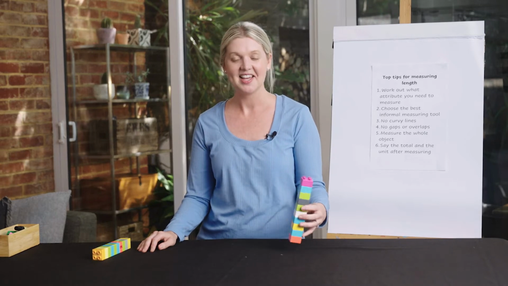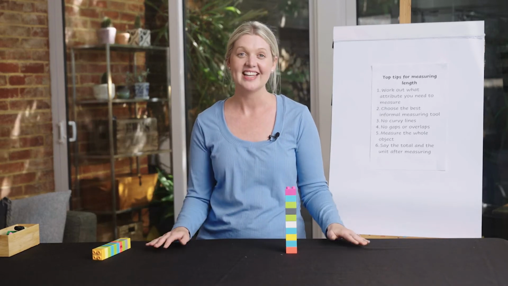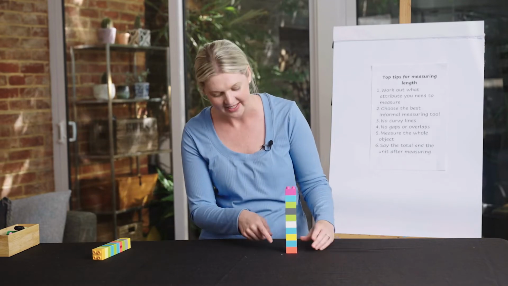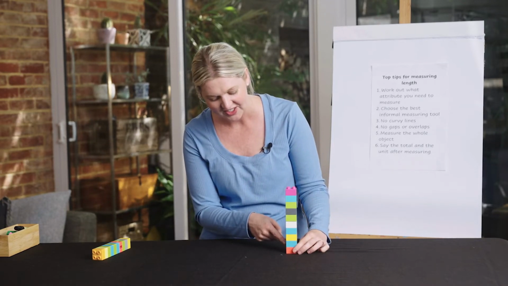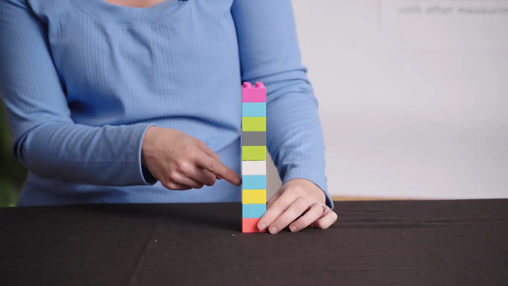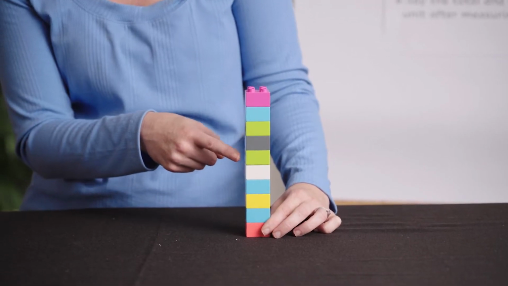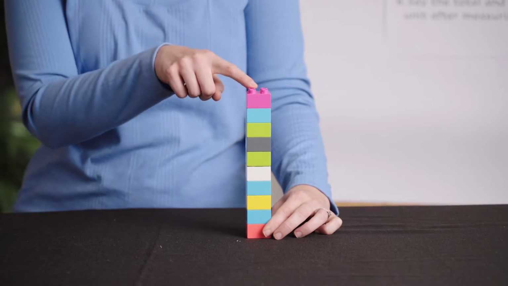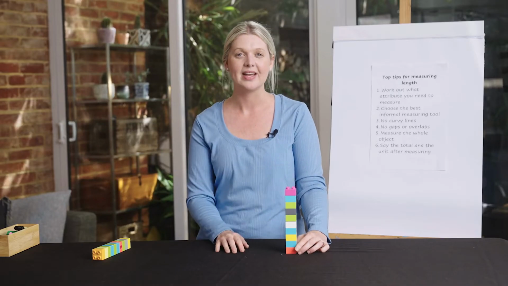I have made a Duplo tower. Let's count how many blocks tall it is. Count with me. 1, 2, 3, 4, 5, 6, 7, 8, 9, 10. My tower is 10 blocks tall.